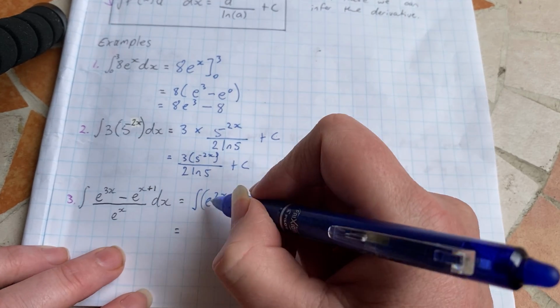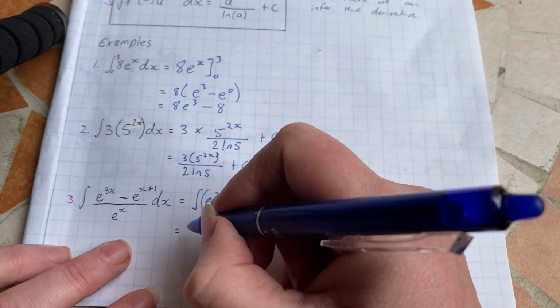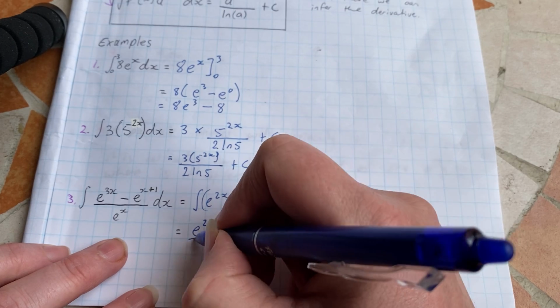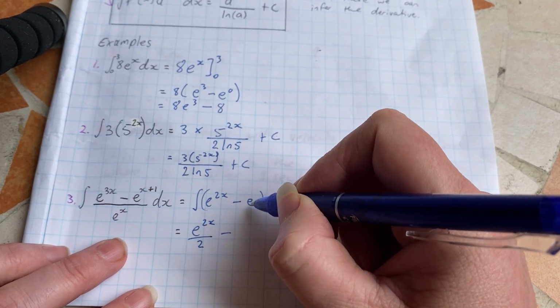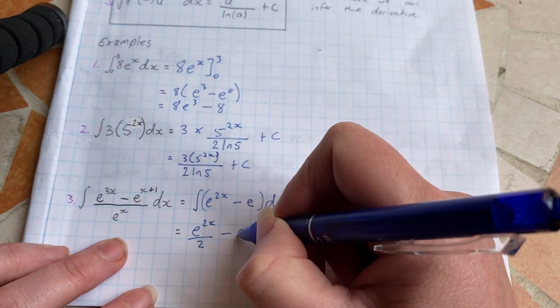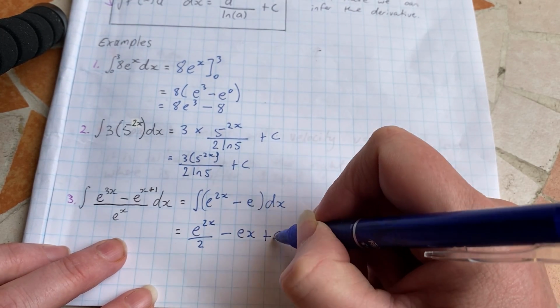So if I integrate e to the 2x, my power is linear, so I can just divide by the 2. e is a constant. It's like if I had a 3 there, I'd get 3x. I've got e there, I get ex. And of course, the plus c.